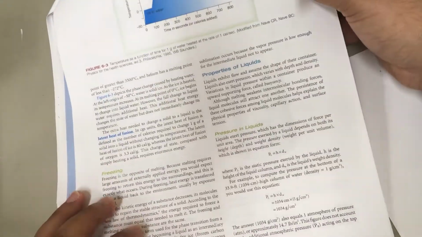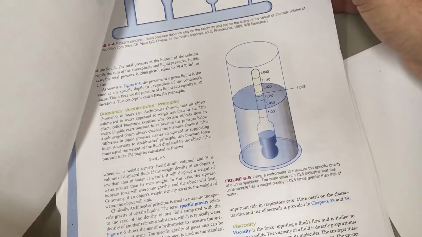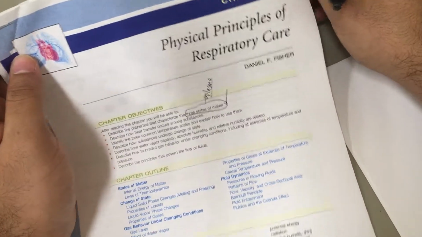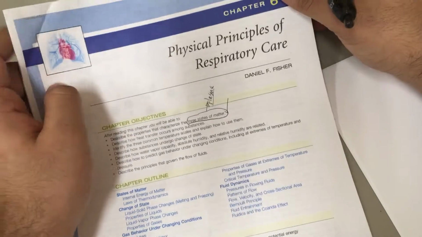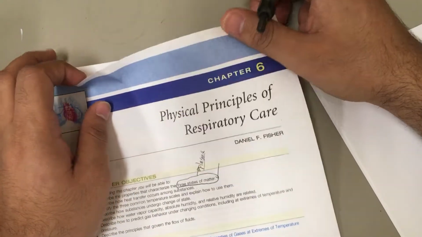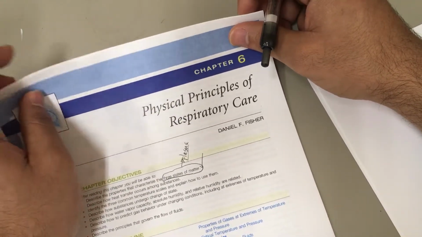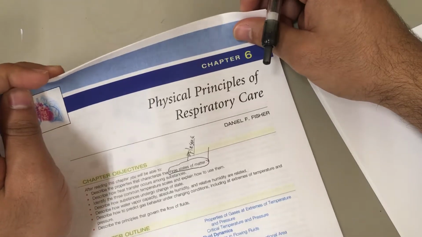Again, all this, you have to read it, make sure you understand it. Anything you don't understand, you can always put a comment below or email me directly and ask me if you have a question on chapter 6. But that's basically it. I don't want to focus too much on chapter 6 because it's all about physics, and respiratory care has to do with physics but not too much. And we will be moving on to other chapters.